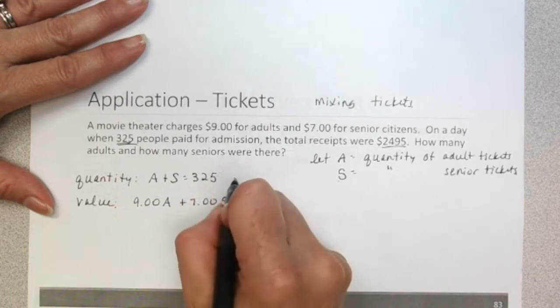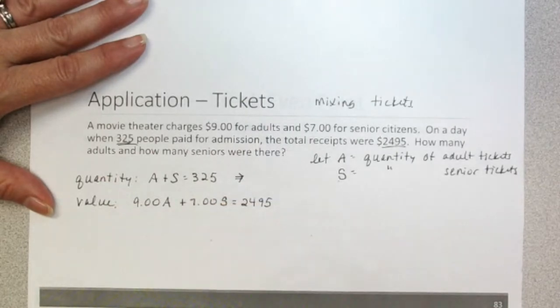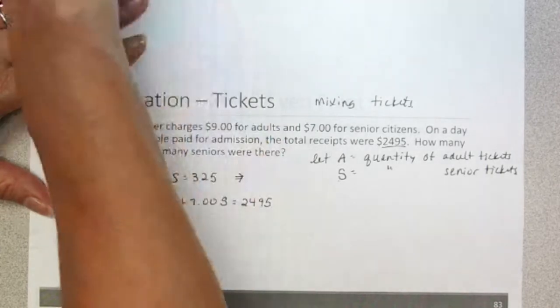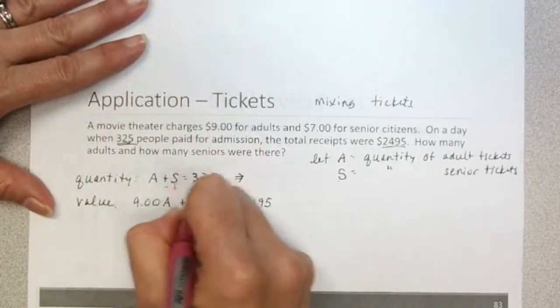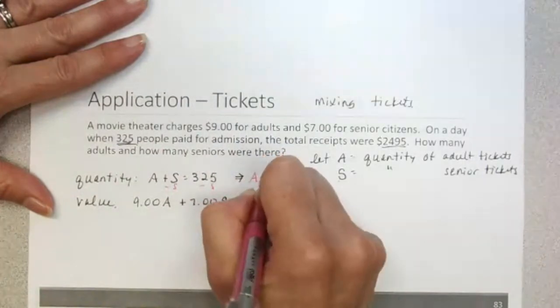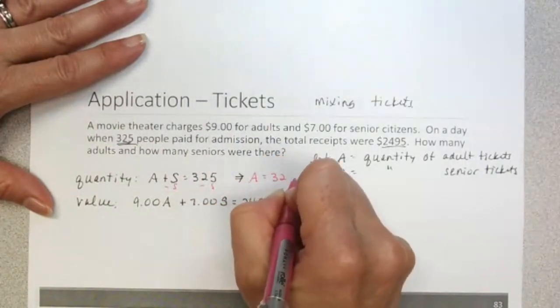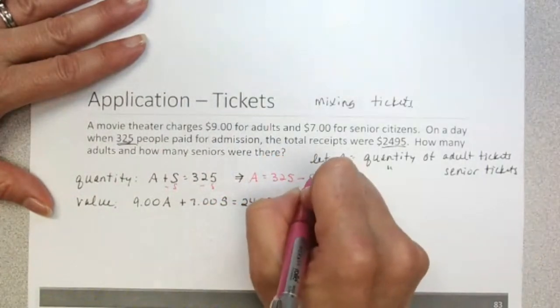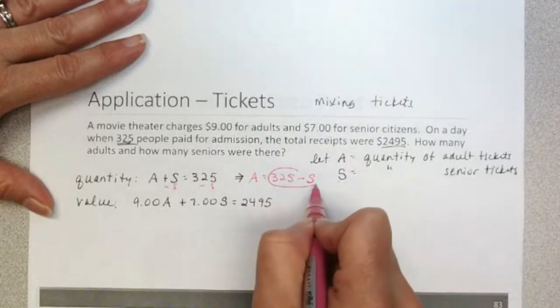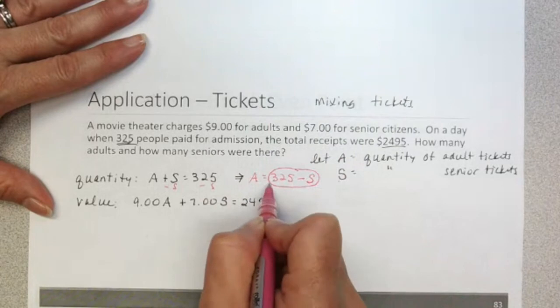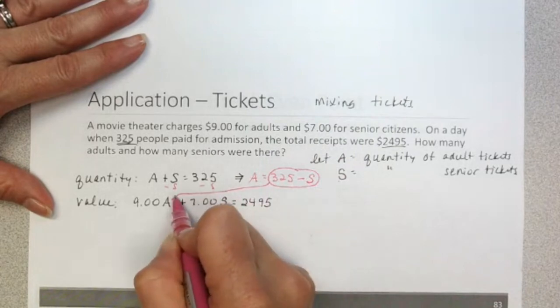Substitution worked nicely for that last one, and this one's very similar, so I think I'll use substitution again here. If I subtract an S from both sides, I have A left, so A is equal to 325 minus S. There's an expression for A that I can substitute into the second equation.